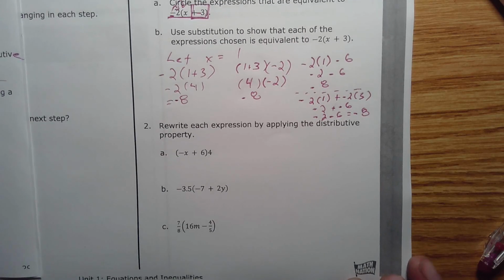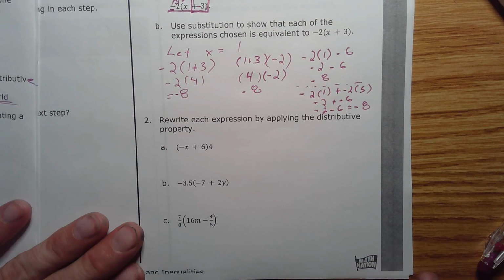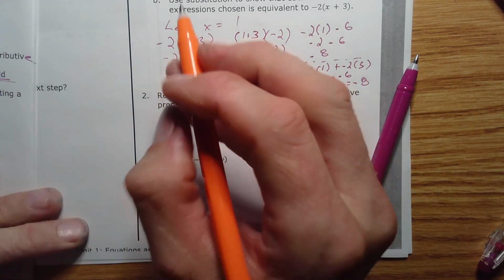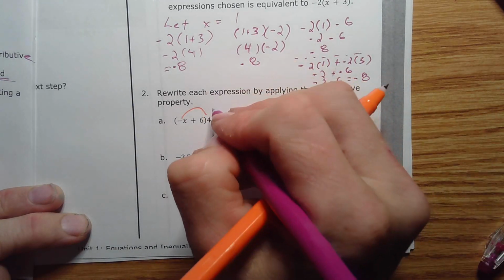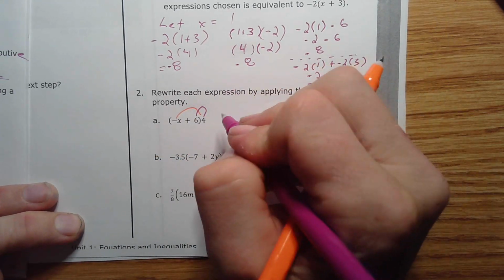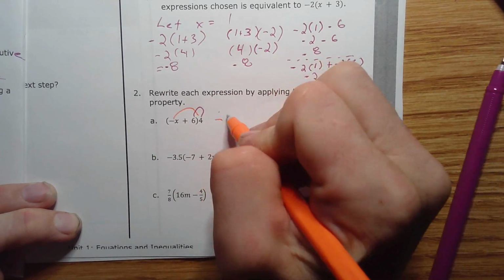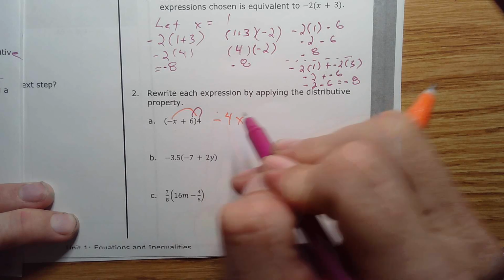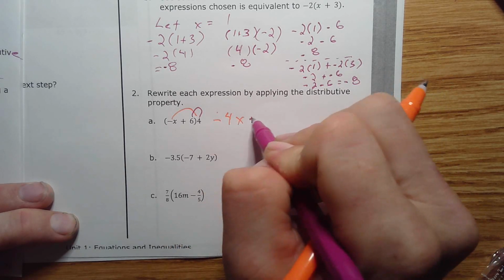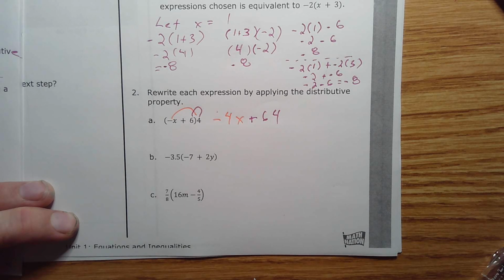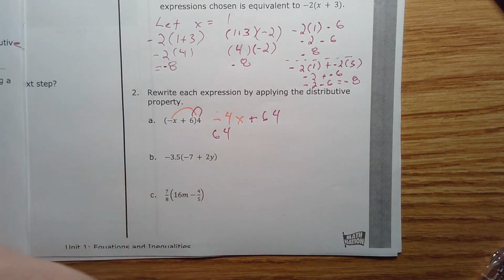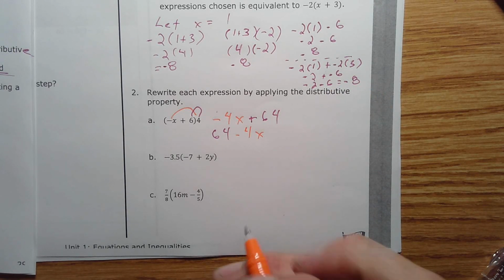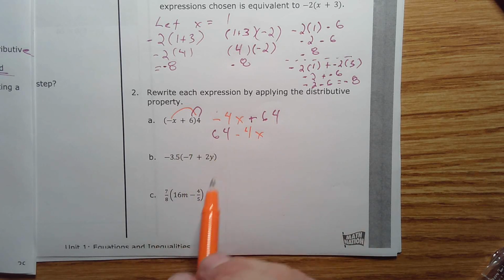Okay. So let's rewrite each one of these. Right? So let's redistribute this 4. Let's do the 4 into the x, and then the 4 into the 16. So our x term is going to be negative 4x, and then our constant term is going to be plus 64. Okay, or you can write 64 minus 4x if you don't like the negative starting the expression.